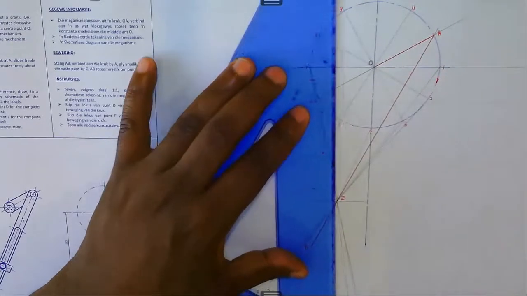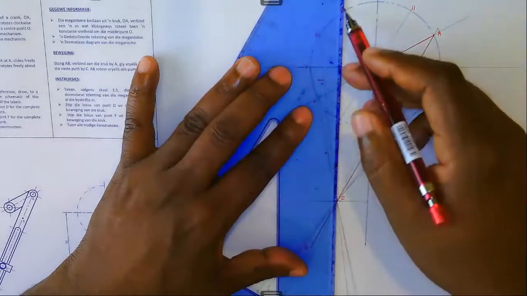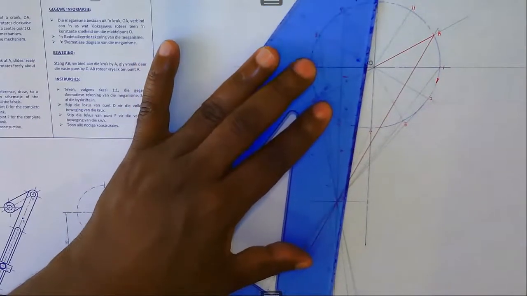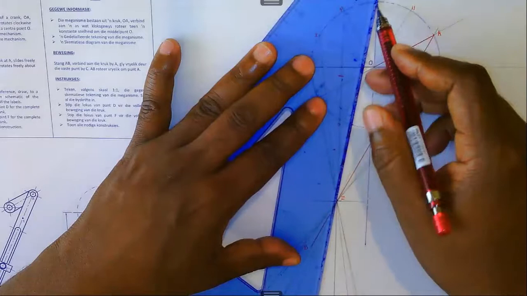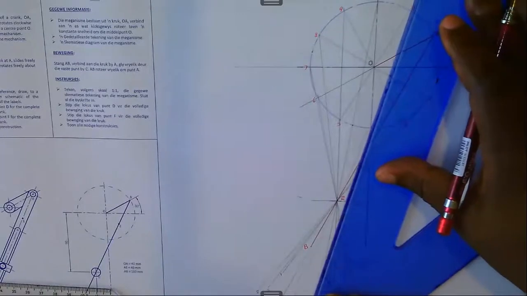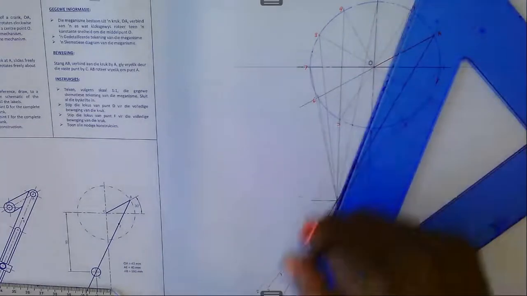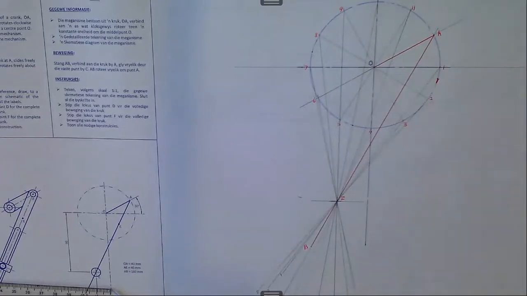That's 8. That's a little bit. That's 9. Ten. That's 11. Okay. Then you can take, let's see.